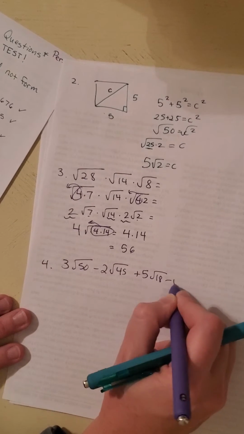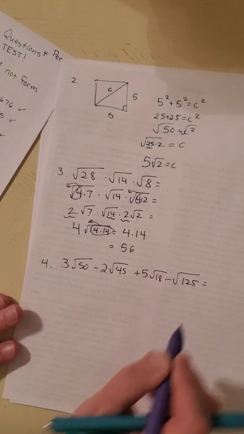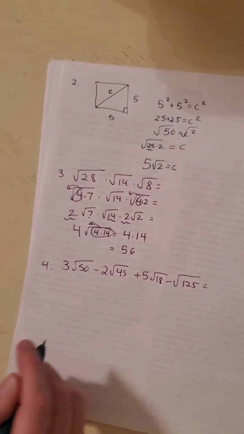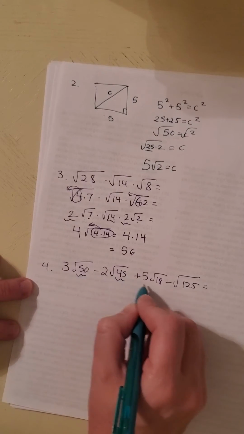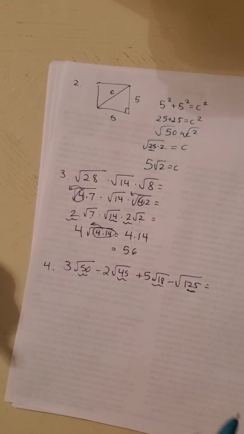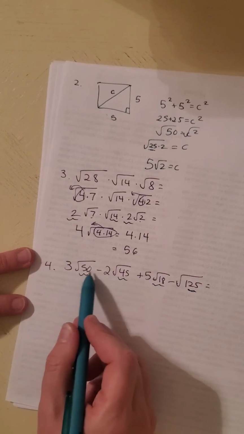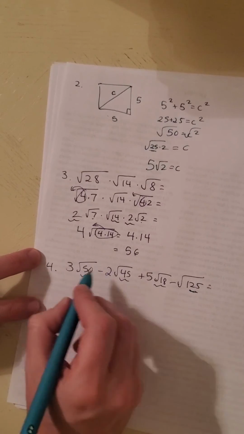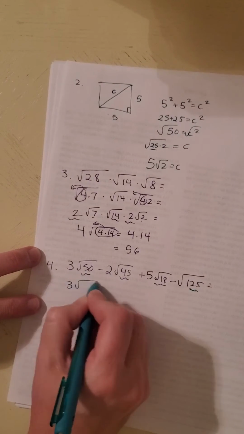All right, the last one, simplify 3 square root 50 minus 2 square root 45 plus 5 square root 18 minus the square root of 125. So before we can combine radicals, they have to have the same radicand and the same index. Well, they're all a square root, so they do have the same index, but we don't know if they have the same radicand until we simplify. So always simplify first.